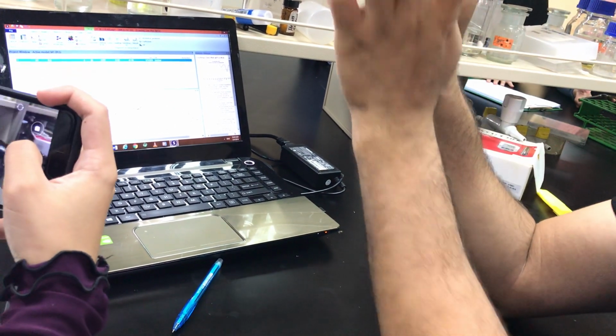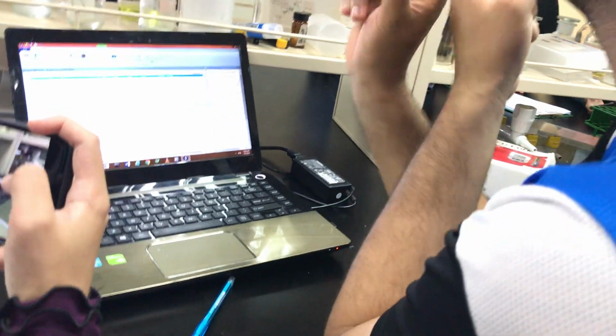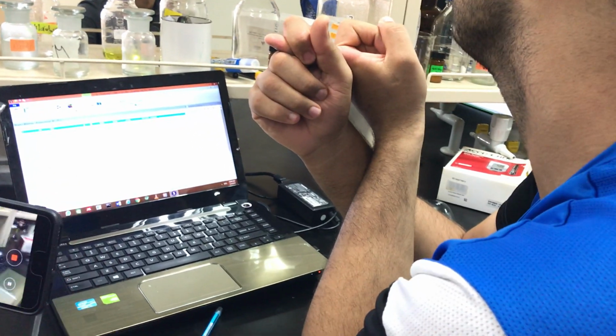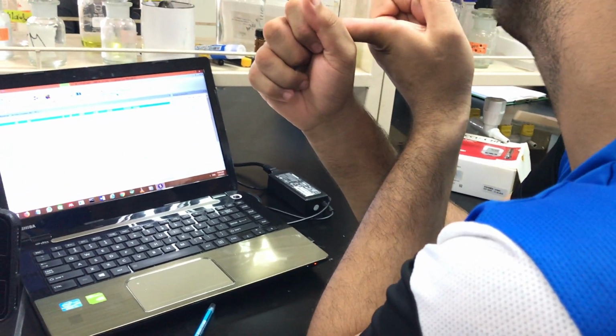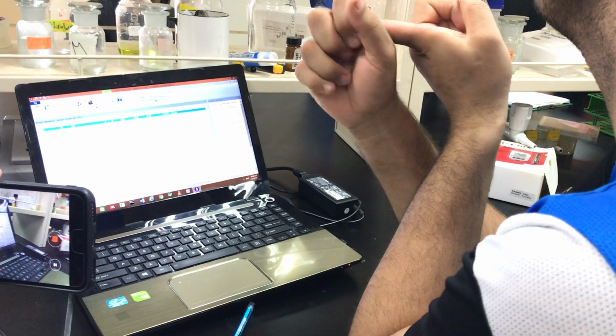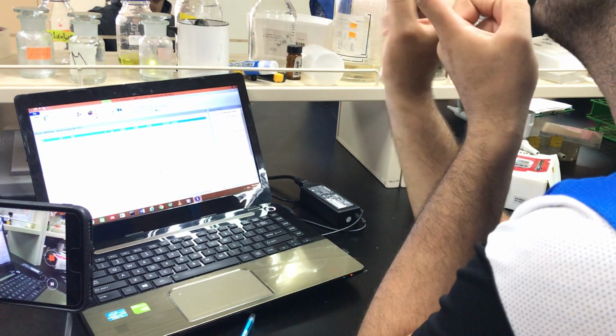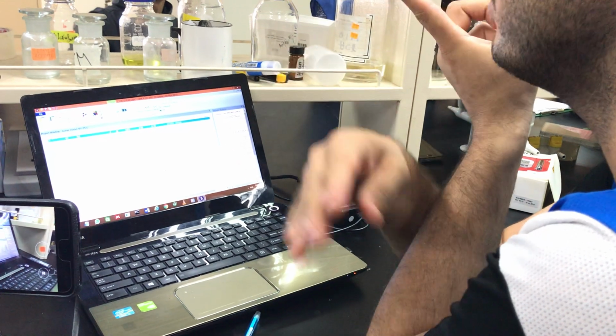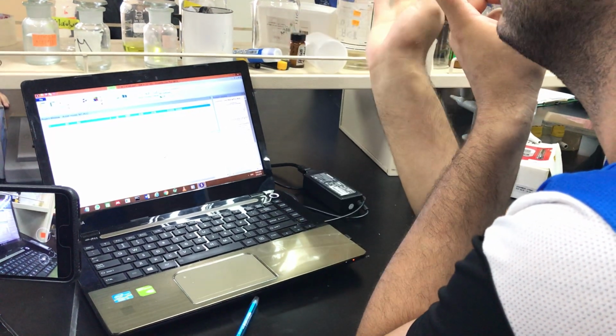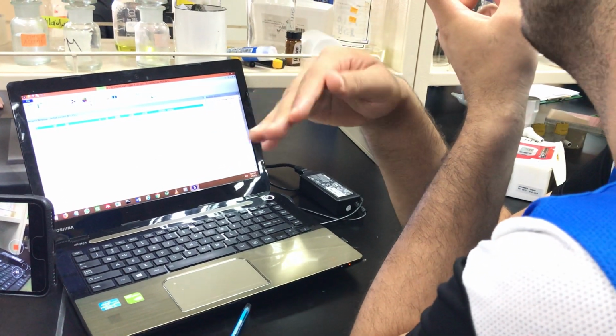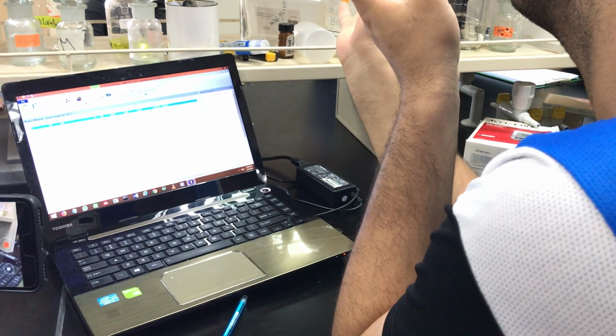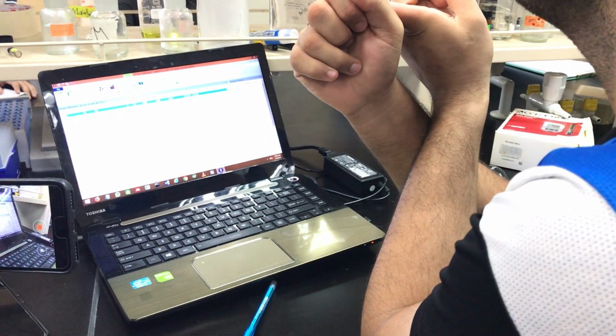Yes, the first reason in your report is that all the extracts show high activity. There is no significant difference among the inhibition percentage among all the extracts from 0 until 100%. 0 ethanol, meaning 100% water, until 100% ethanol, all showing high activity.